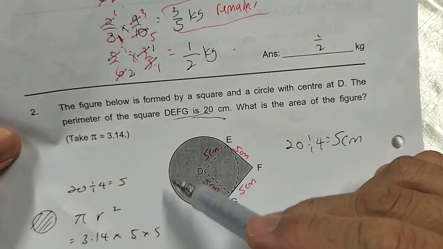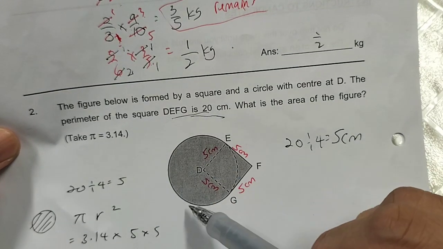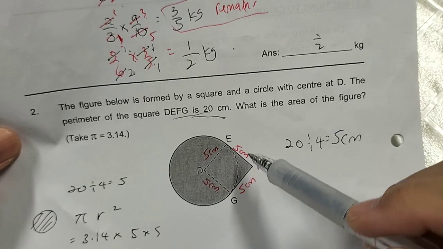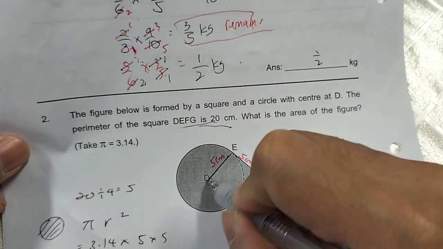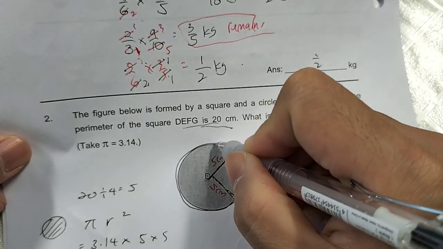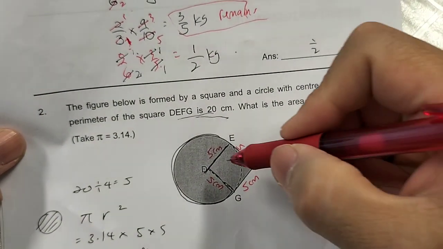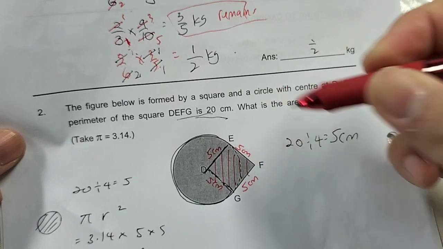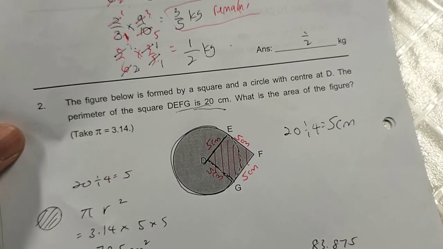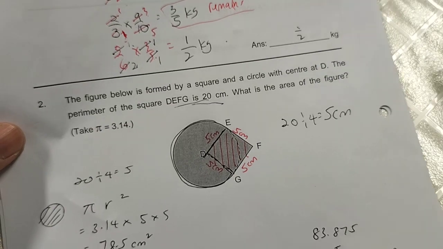Now, how can I find the area of the shaded part? I can either find the area of a circle plus this part that comes out, or I can find 3/4 of a circle, this 3/4 of a circle, then plus the area of the square. So there are 2 different ways you can use to do it. So I think I would choose the second way.